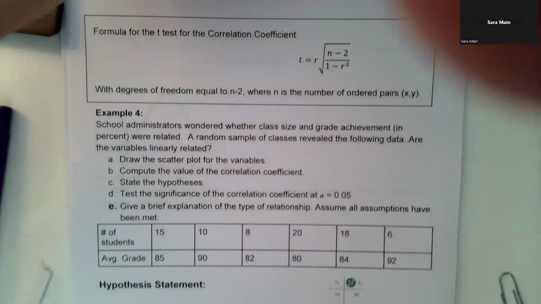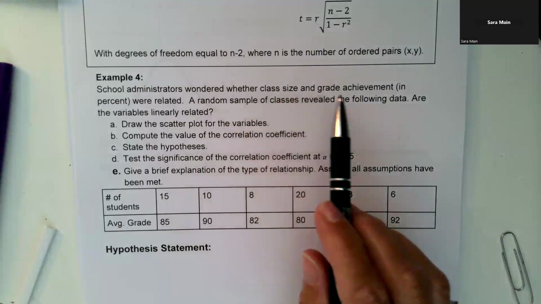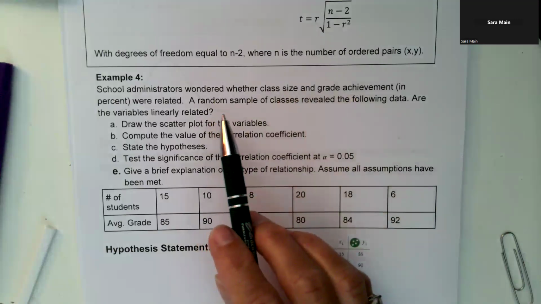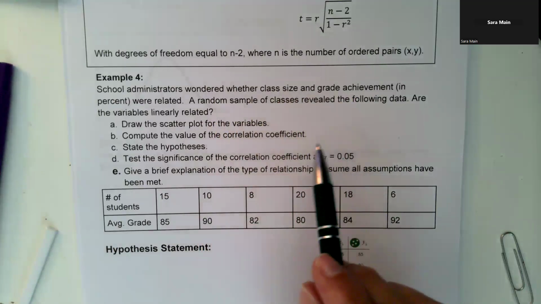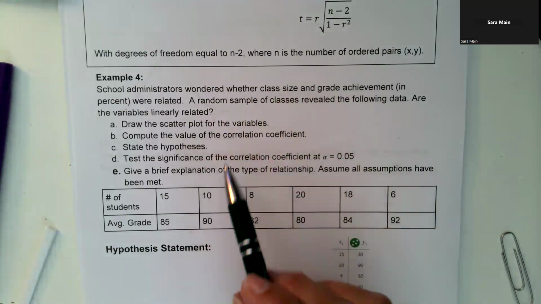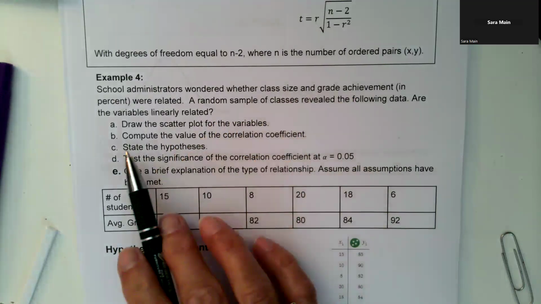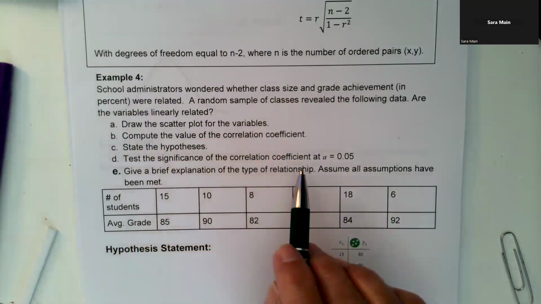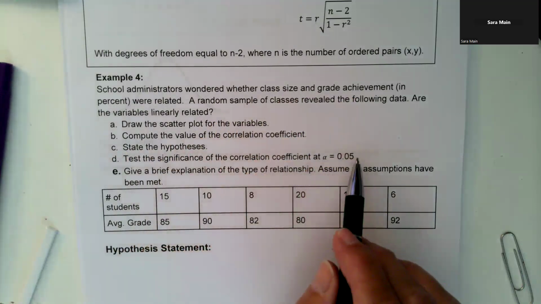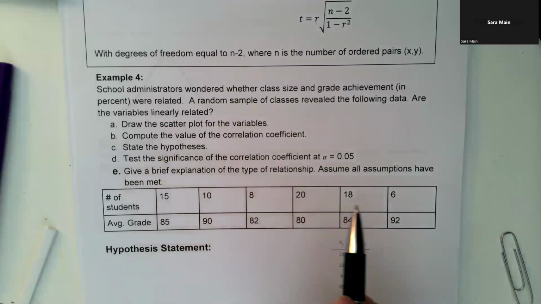So we have data here that says school administrators wonder whether class size and grade achievement were related. A random sample of classes revealed the following data. Are the values linearly related? Draw the scatter plot, compute the value of the correlation coefficient, state the hypotheses, test the significance of the correlation coefficient at alpha 0.05, and give a brief explanation of the type of relationship. Assume all assumptions have been met.